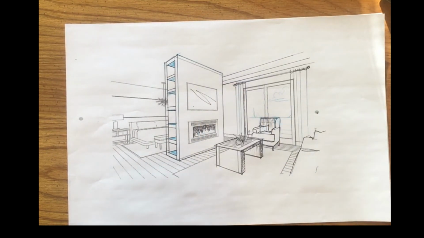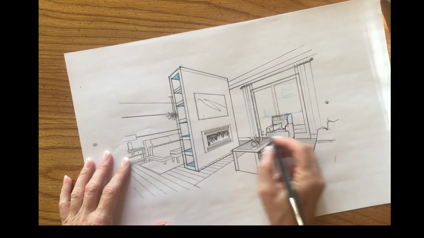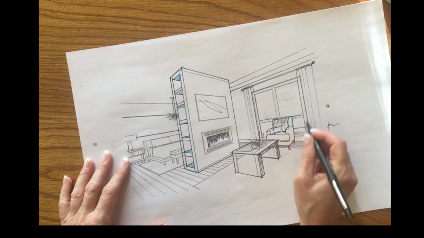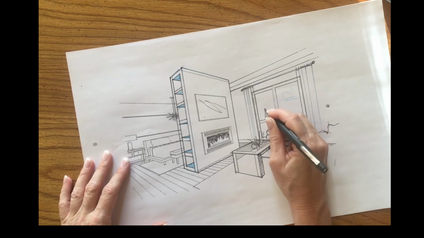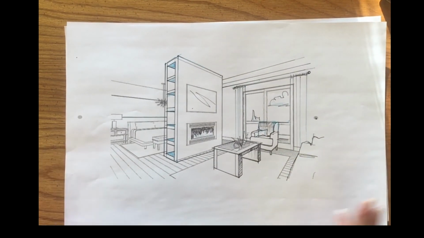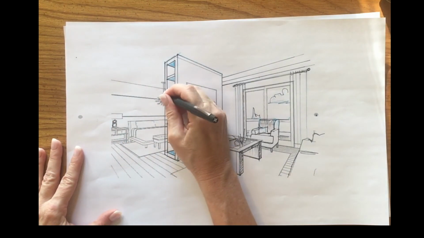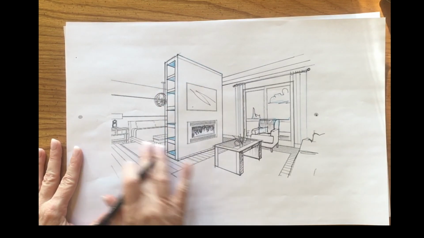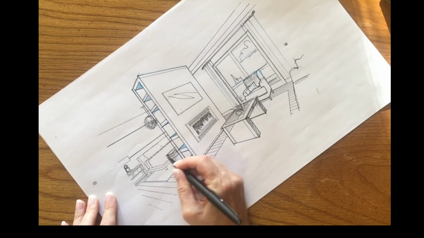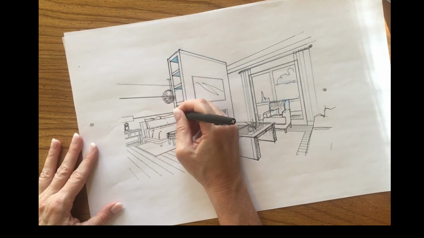Here's the TV. The floor, with planks out there. This is the railing again. Maybe there's a boat or something outside and a couple clouds. Kind of make whatever's peeking out in the room next door the same as what's in the other drawing. Make that the same back there.